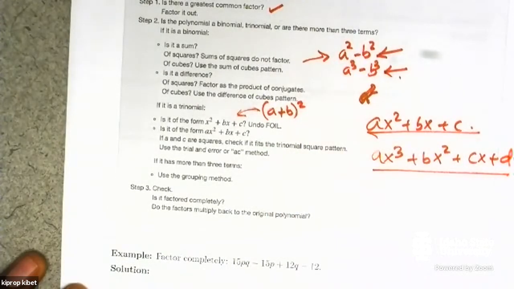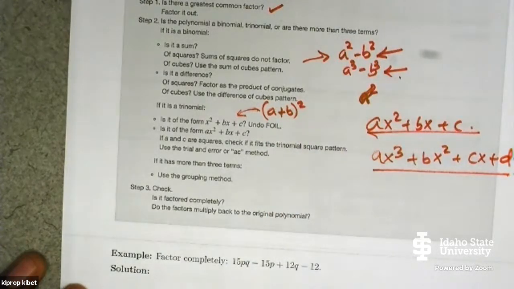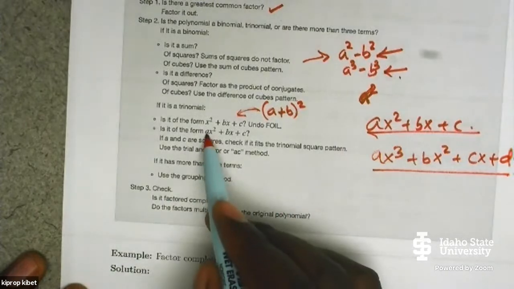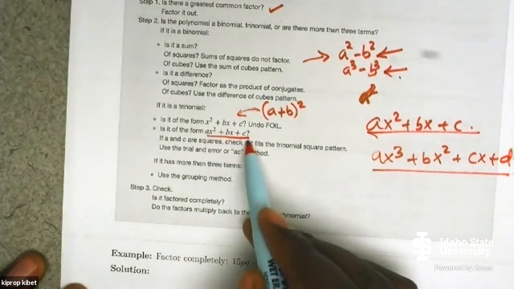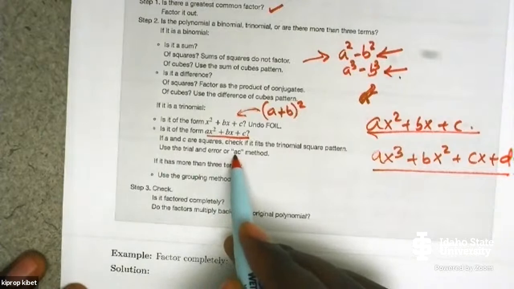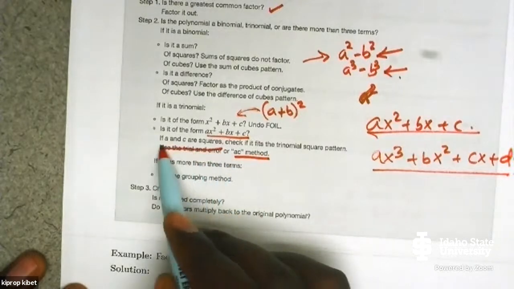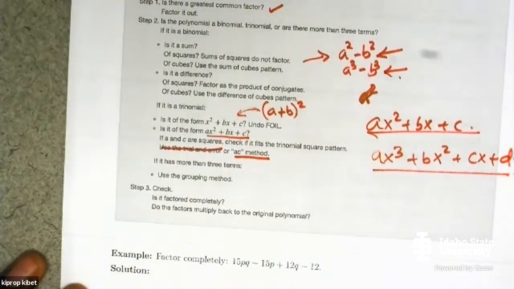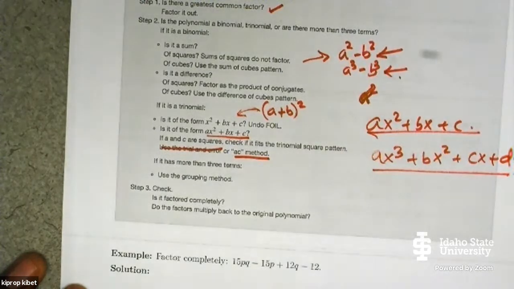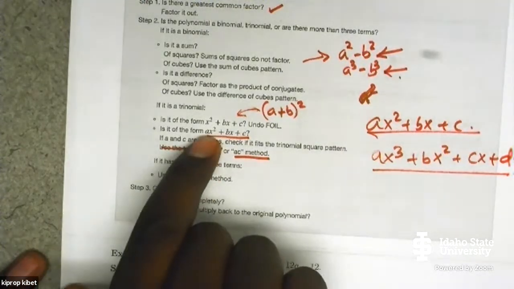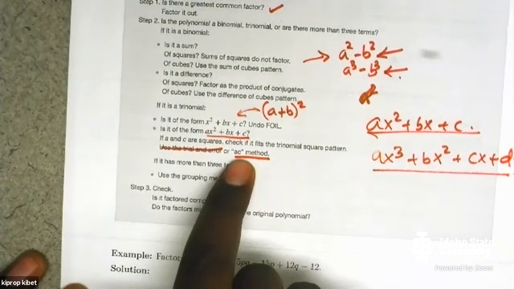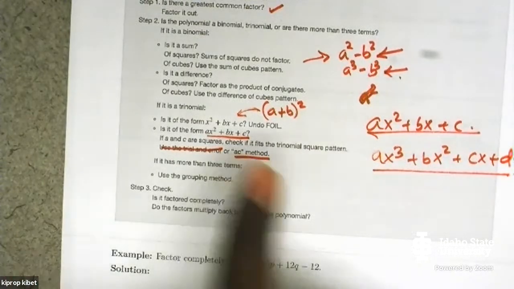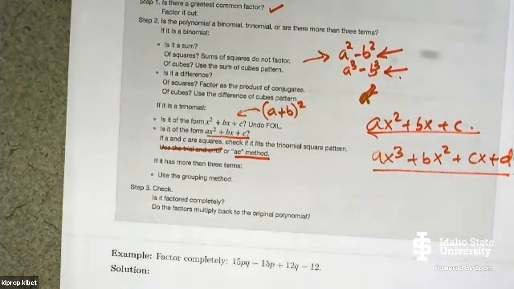Is it giving us a plus b square? If it is of this form, then we need to use the what? The AC method, which we use. We did not do the trial and error. So we need to use the AC method. If we have the A here, then you use the AC method. Or you should try it.